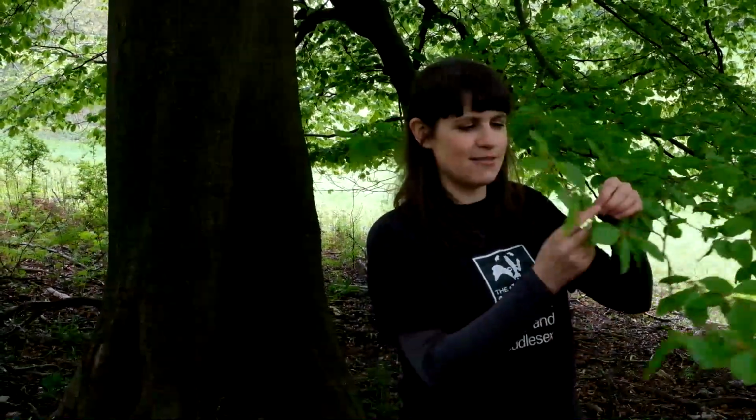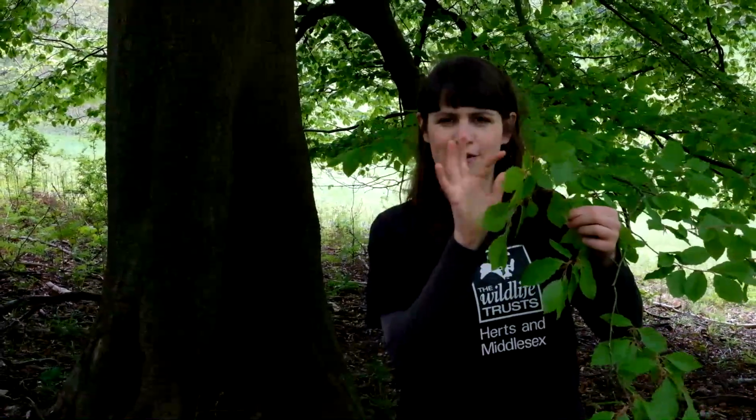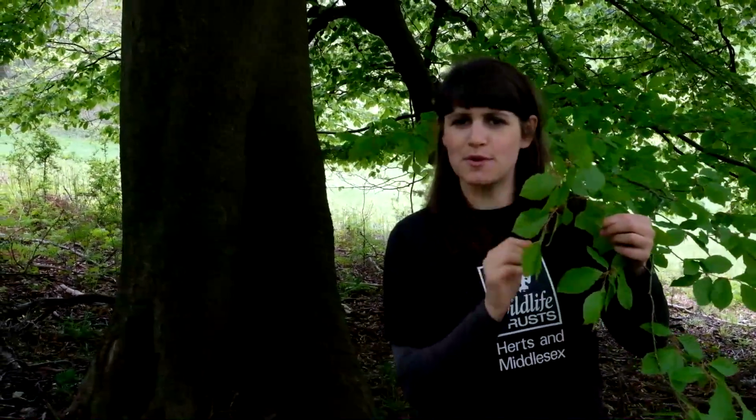So our next tree species is beech, and beech has a wonderful smooth bark, kind of looks a bit like skin, and it has these lovely elliptical shaped leaves. They're kind of hairy around the outside but with a smooth edge. And beech lives to about 250 years old, so it doesn't live as long as oak trees do.